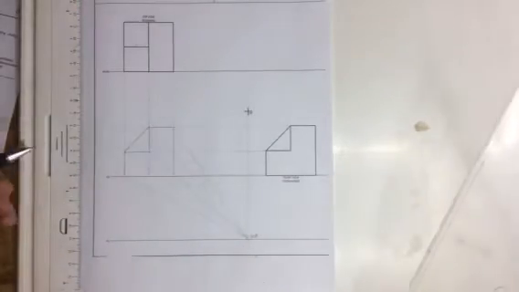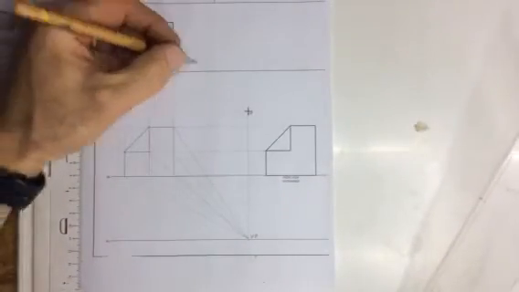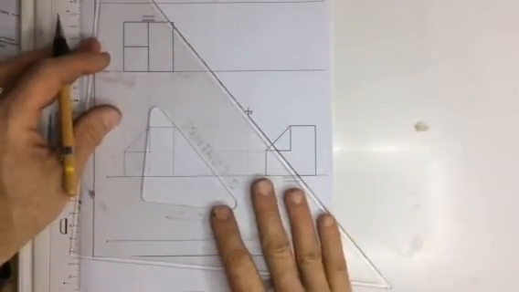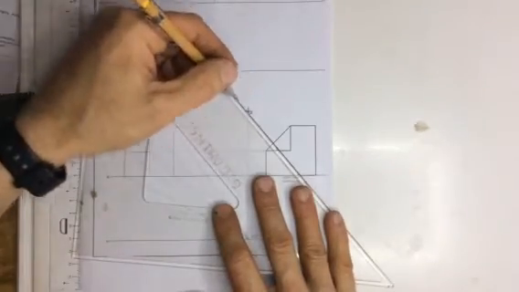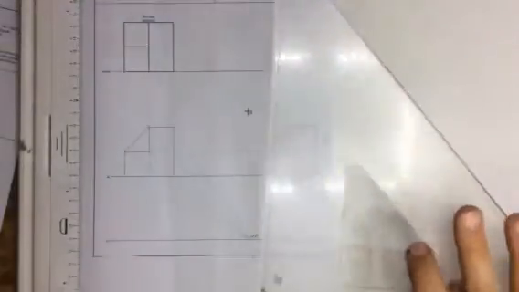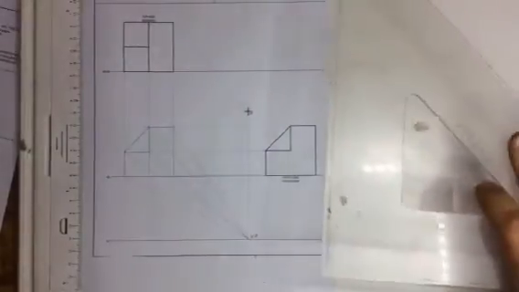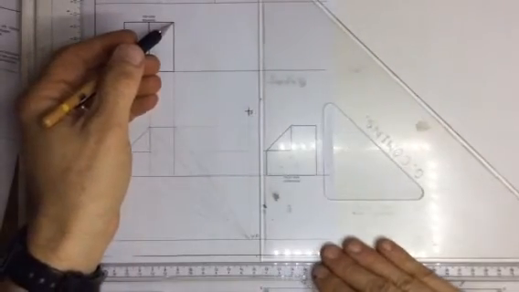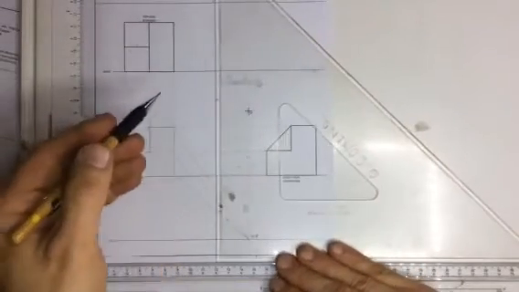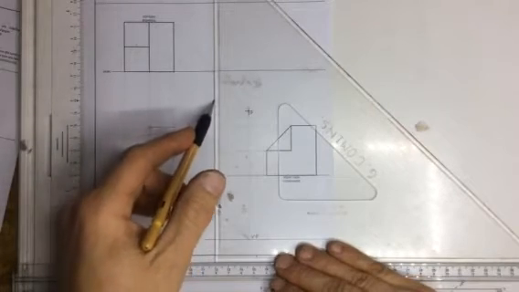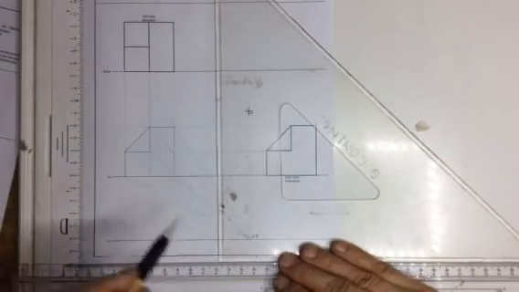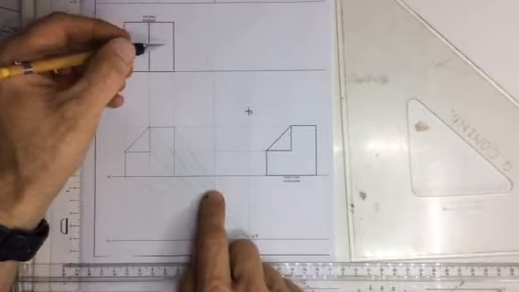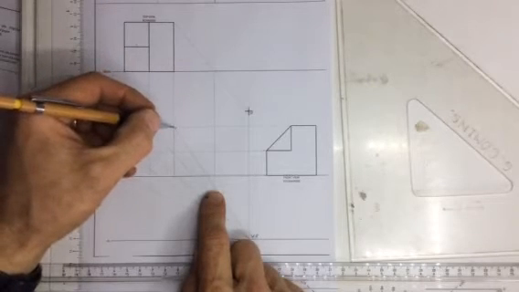Right, once you've done that, you need to find these corners. Now, as I said, you can see this back corner over here. Right, so I'm going to drop a line down from the picture plane. You can see that line coming down to stationary point. I'm going to drop a line down from the picture plane, and I need to find where it is going to connect. So here I go. There is my back corner.